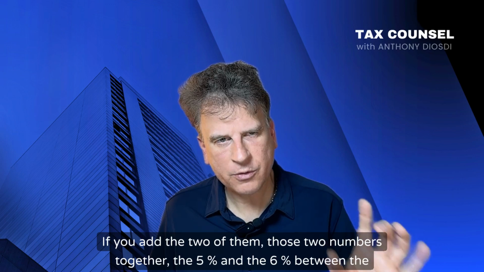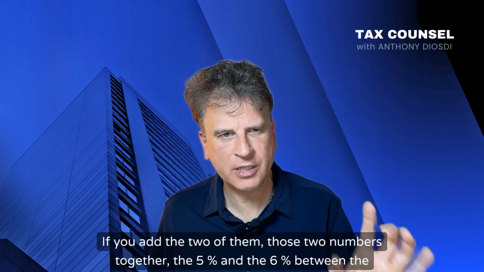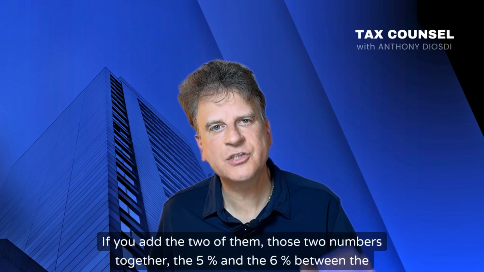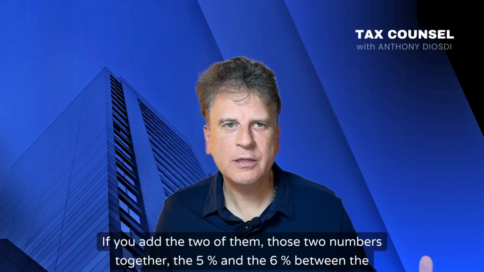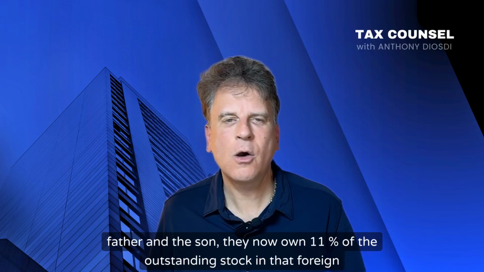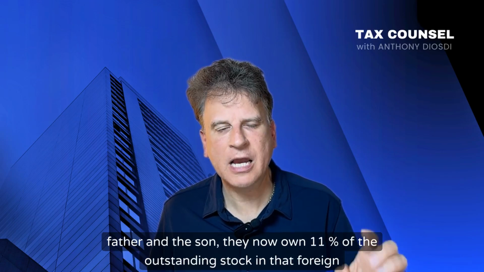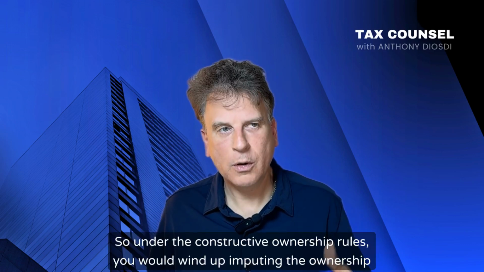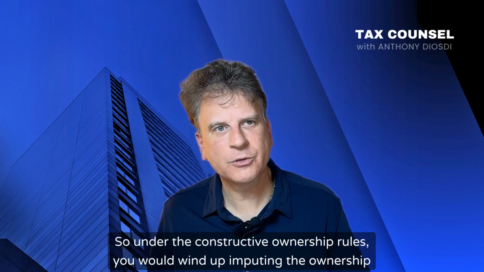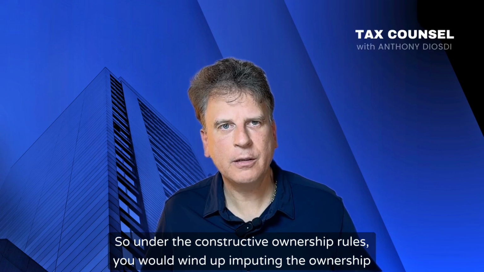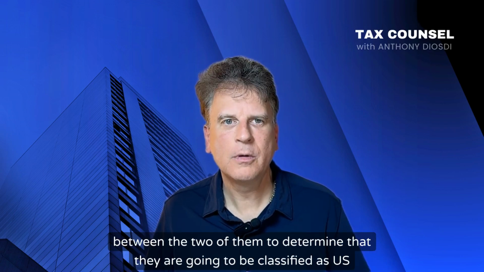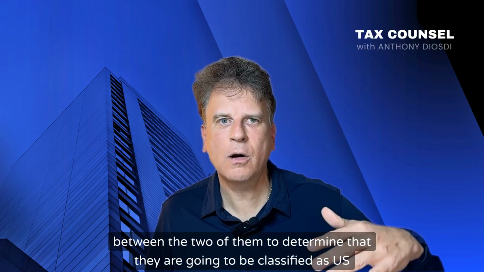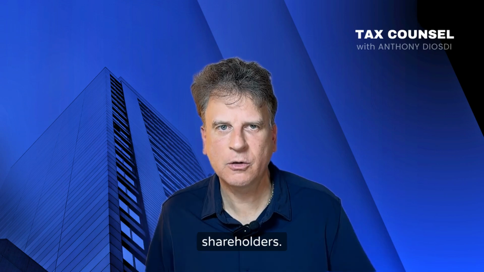If you add those two numbers together, the 5% and the 6%, between the father and the son, they now own 11% of the outstanding stock in that foreign corporation. So, under the constructive ownership rules, you would impute the ownership between the two of them to determine that they are going to be classified as US shareholders.